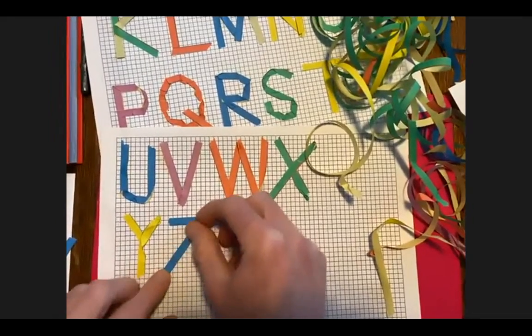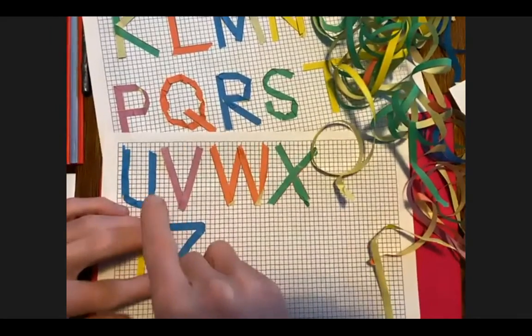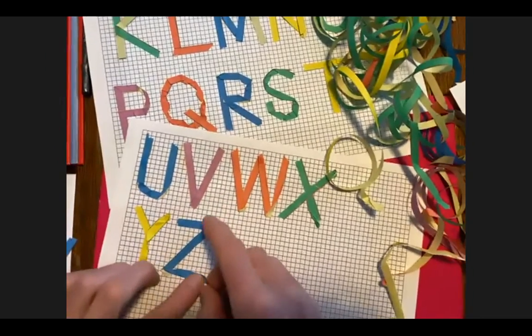I don't know how everyone else is going. I'm struggling slightly now because I've got so much glue on my fingers. Every time I touch anything, it sticks to my hands.